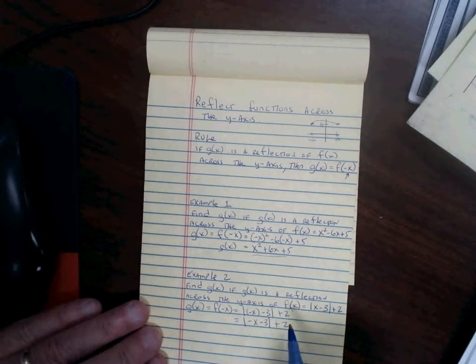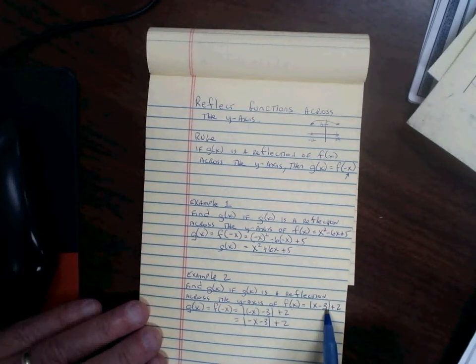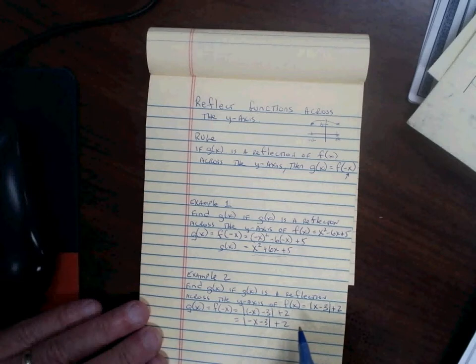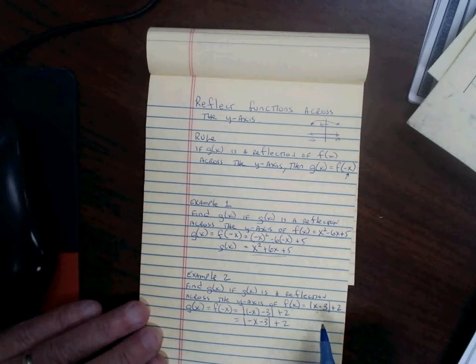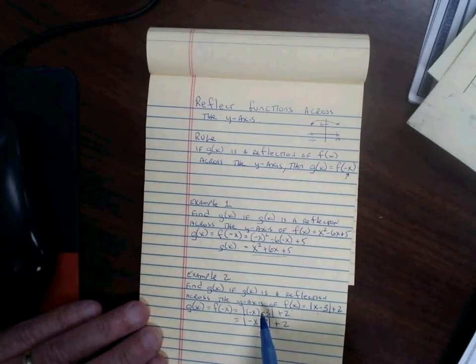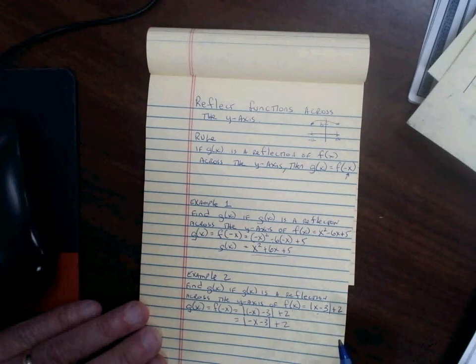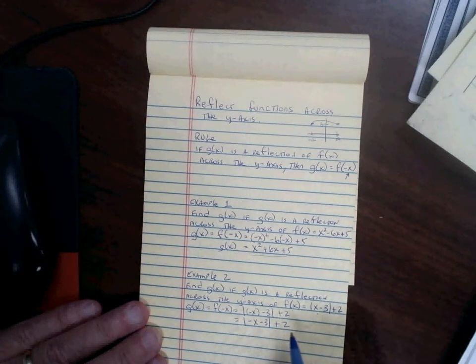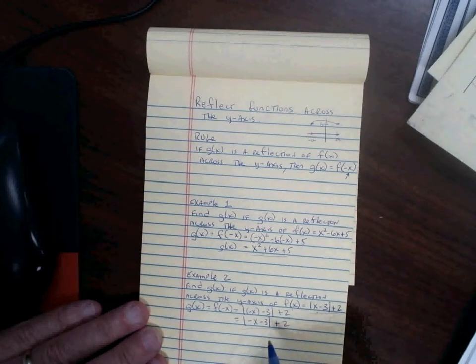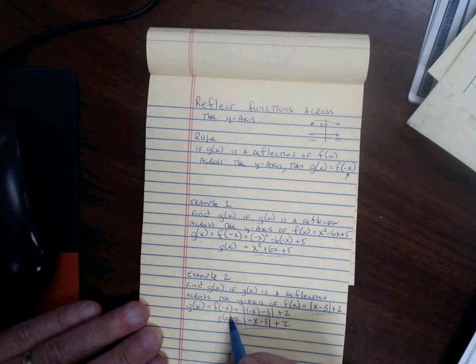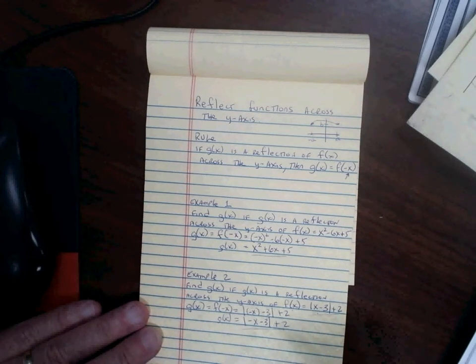Take the time now, stop the video, graph f(x) in your calculator. Remember that in your calculator you can do absolute value by going to math, then going to NUM, and the first thing on the menu is ABS, which means absolute value. So graph this in y1, g(x) in y2, and verify that they are reflections of each other across the y-axis.